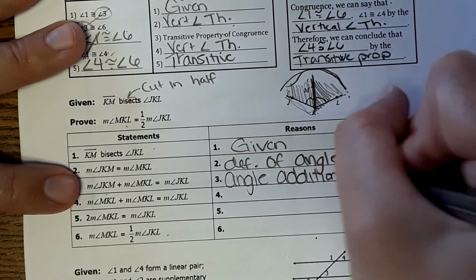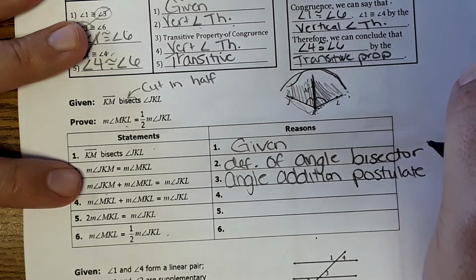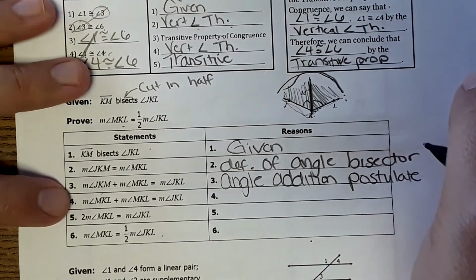What is that? I want a dog. What if we had a class pet that was a dog? That'd be cool.